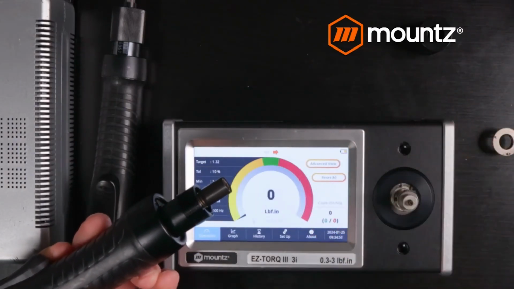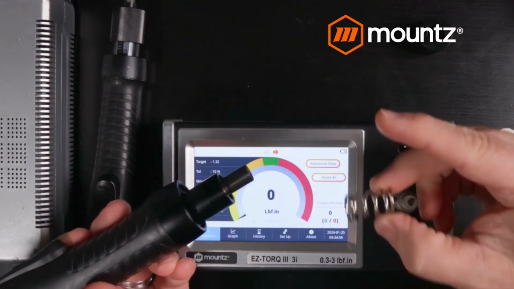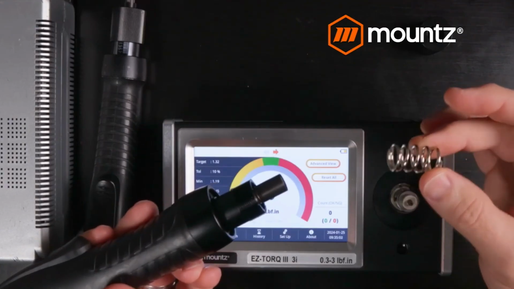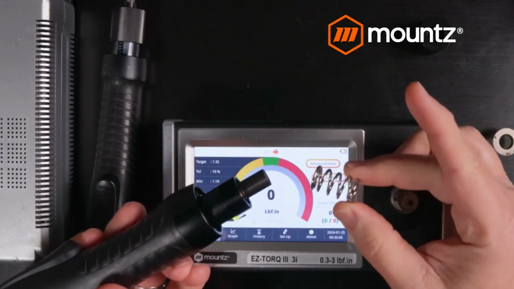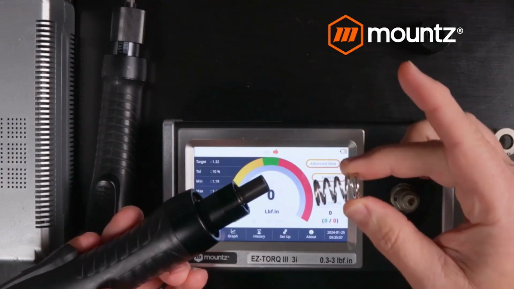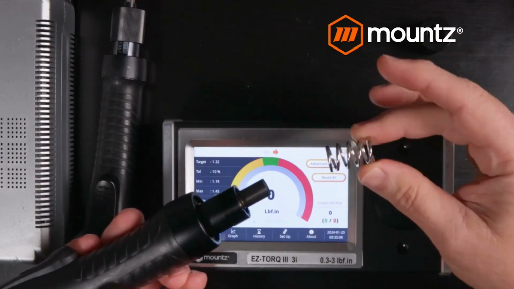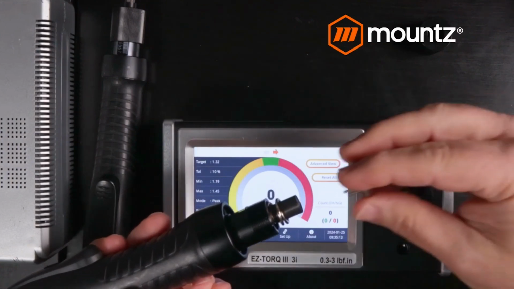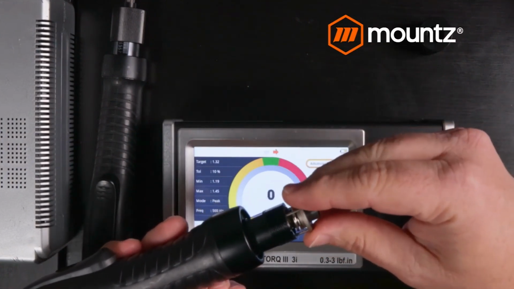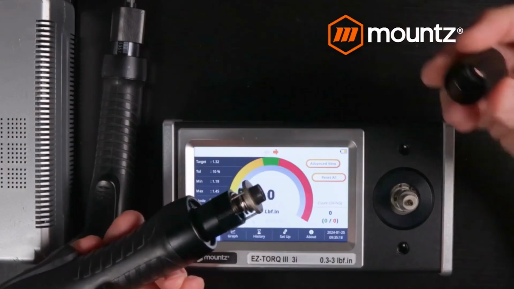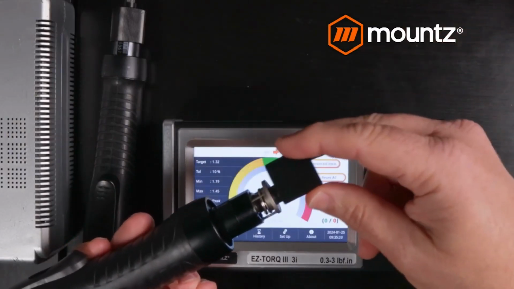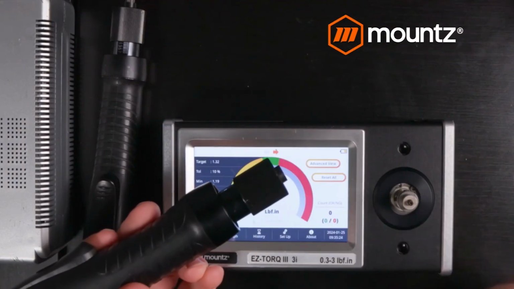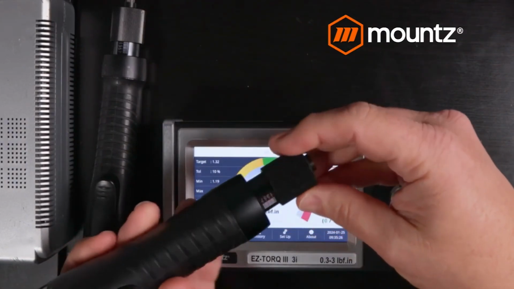Now, you may see one tool may have 2 different springs, or maybe even 3 different springs, but they're usually colored springs that will produce a different rate of torque. So if you have to change it, you can go ahead and do that. But this gives us the ability to have one tool that can reach different torque values with different springs.